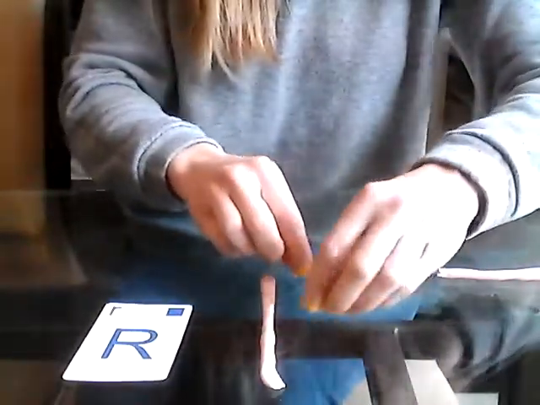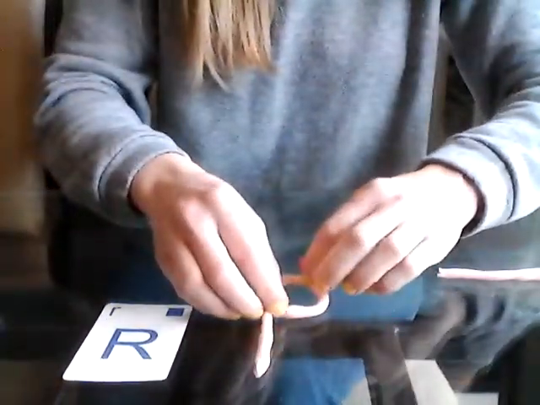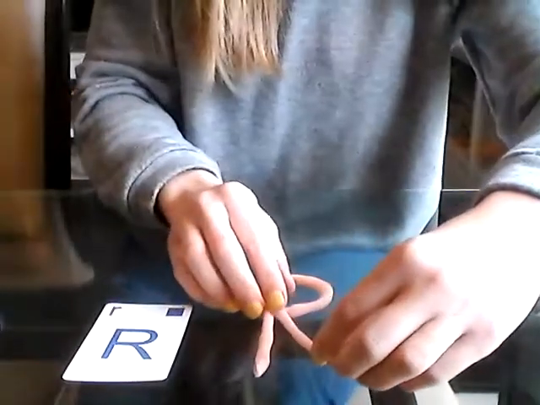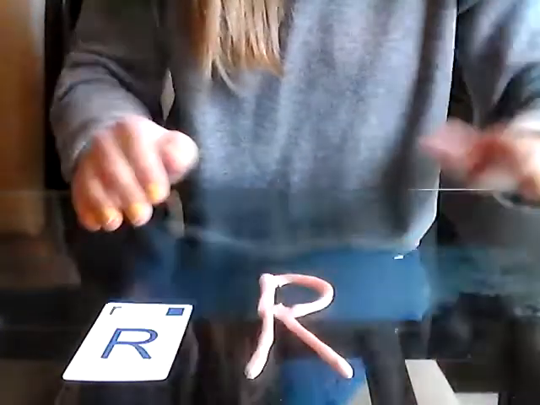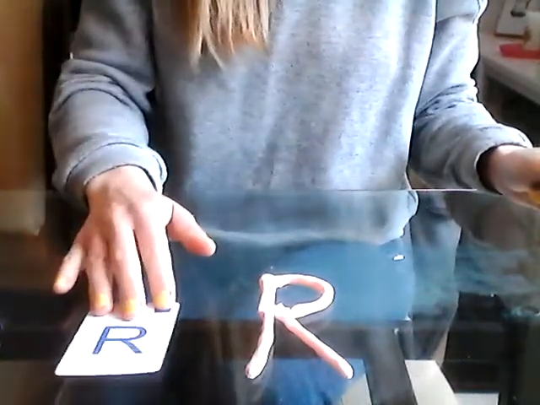And then we need to make it almost like a semicircle on that line. And then we need to add our next line. How does that look? Does that look like a good R? Excellent. R for Regan. Okay.